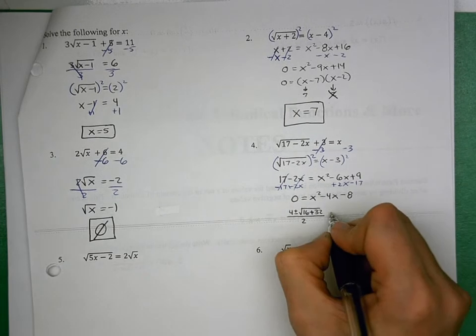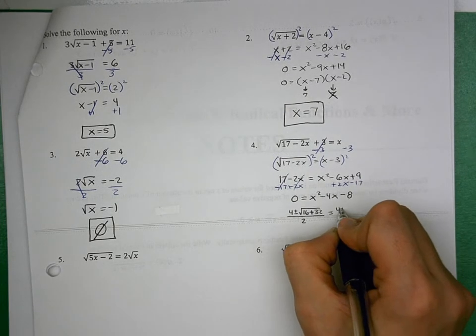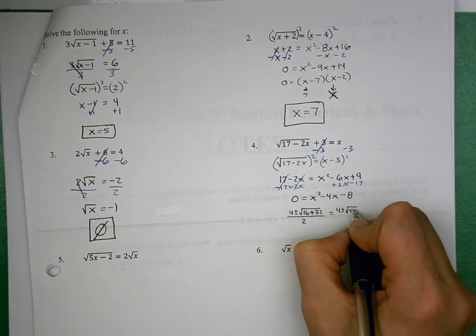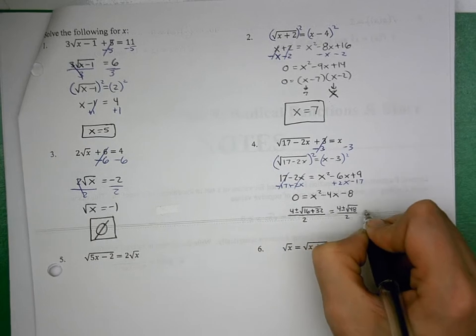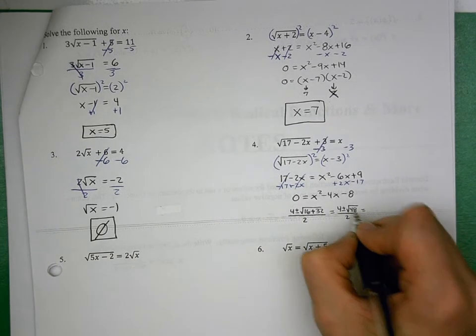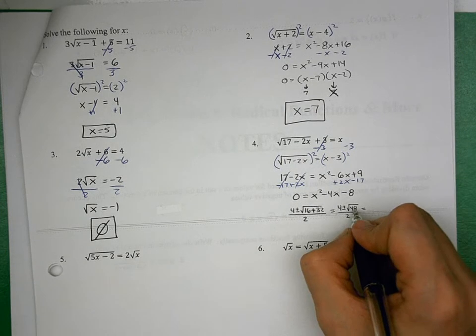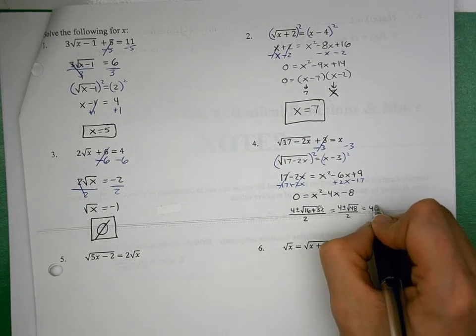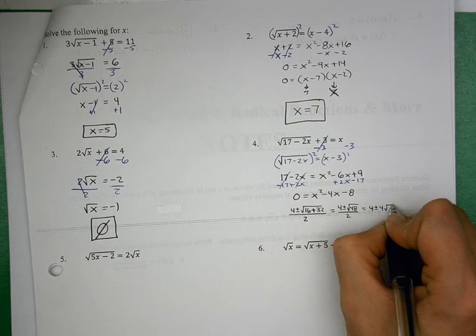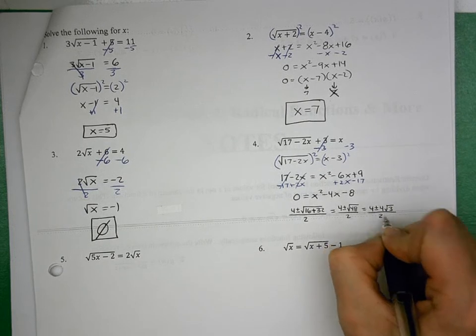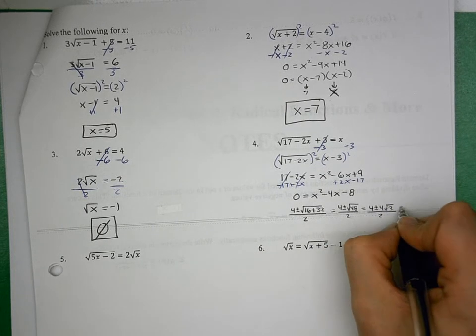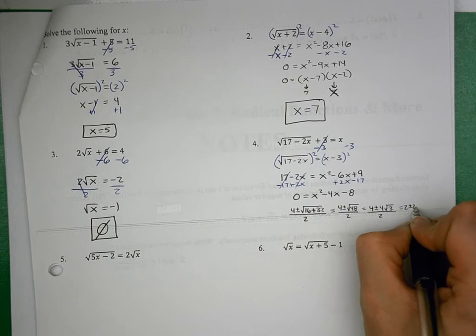Okay. This simplifies to 4 plus or minus root 48, which the square root of 48 simplifies because 16 and 3 are 2 factors of 48, and 16 does square root. Square root of 16 is 4, and the 3 would stay behind. And then the 2 can simplify with those 4s to create 2 plus or minus 2 root 3.